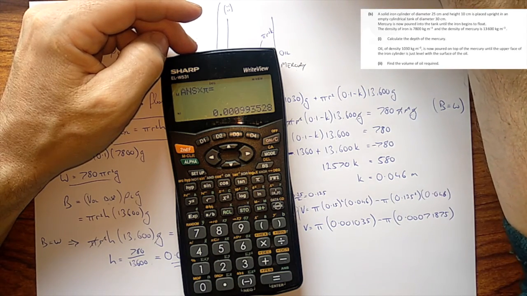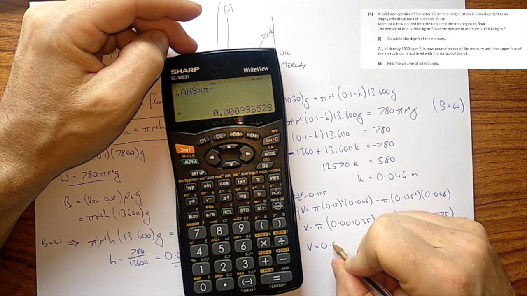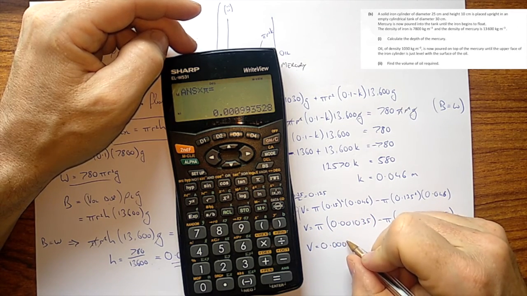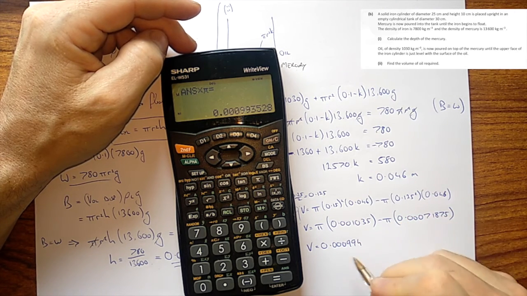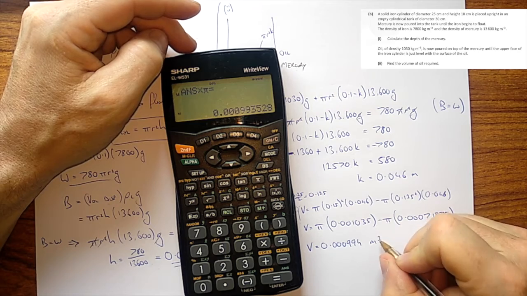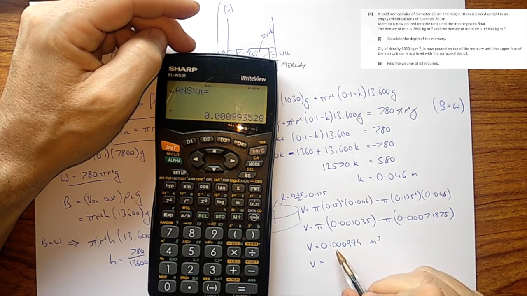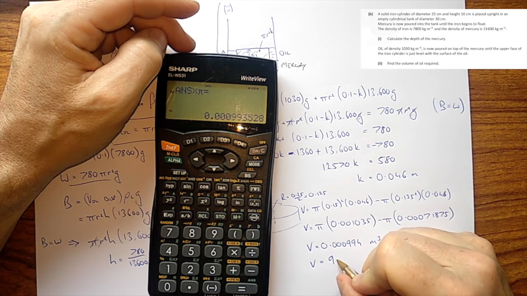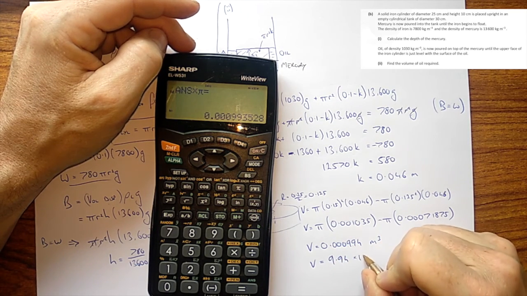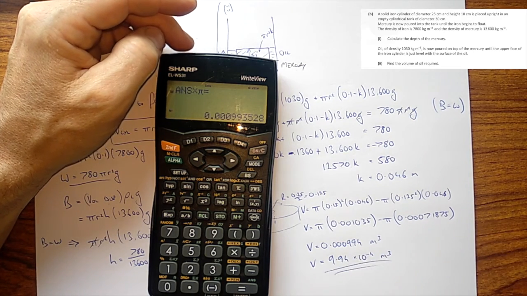So my volume here is 0.000994, three significant figures, meters cubed, and we just tidy that up a little bit, of course. So the volume is 9.94 by 10 to the minus 4 meters cubed. That's my volume of oil.